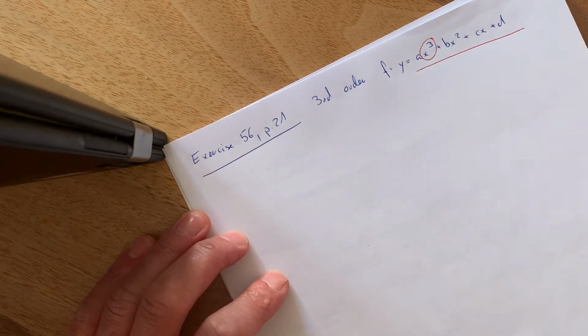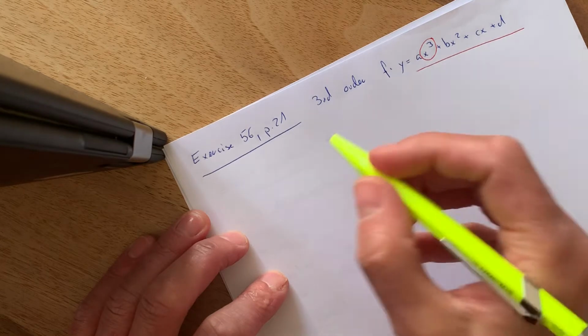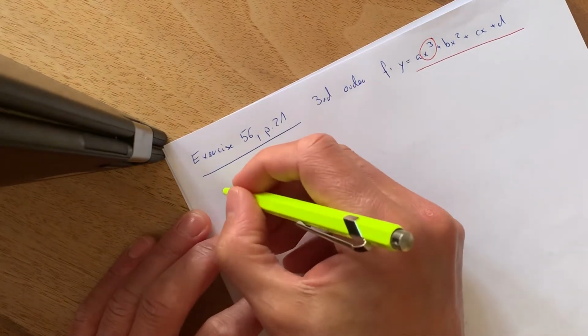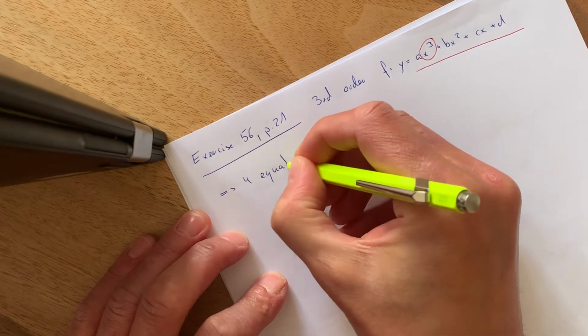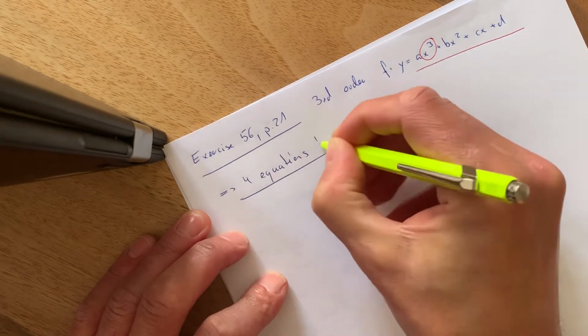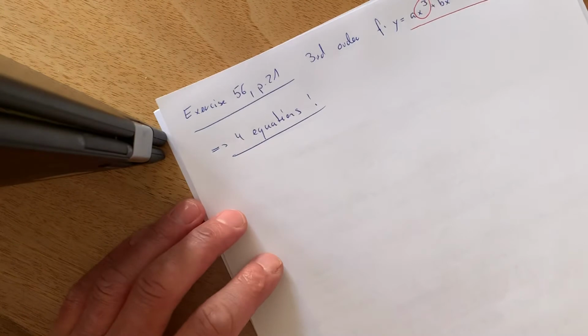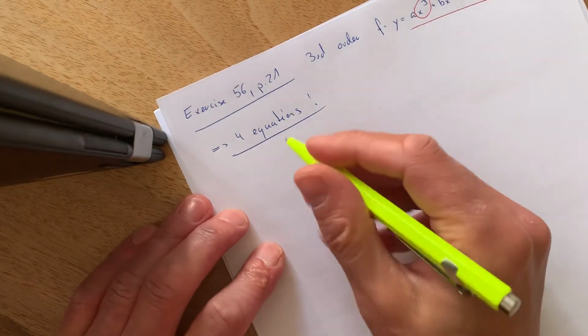So, since there are no symmetries or whatever involved in this exercise, this means that we are going to need 4 equations. So let's start. What do we know about the polynomial?